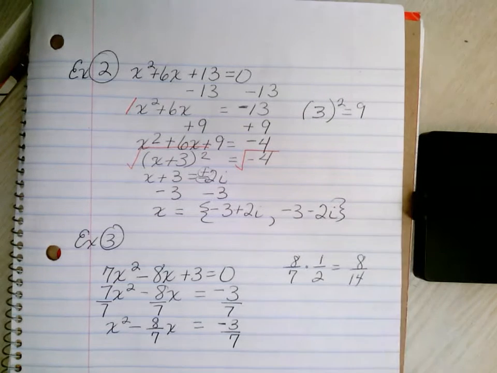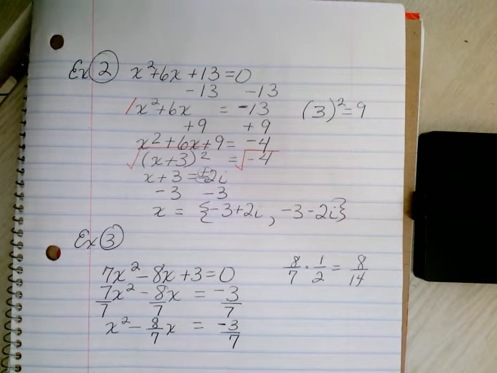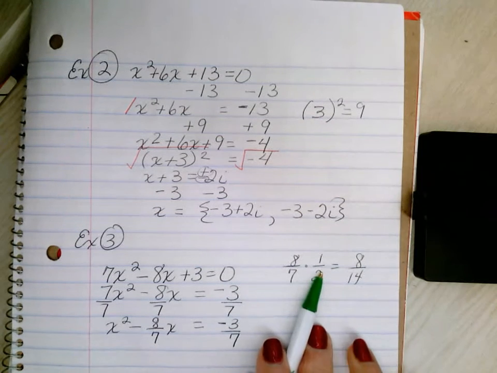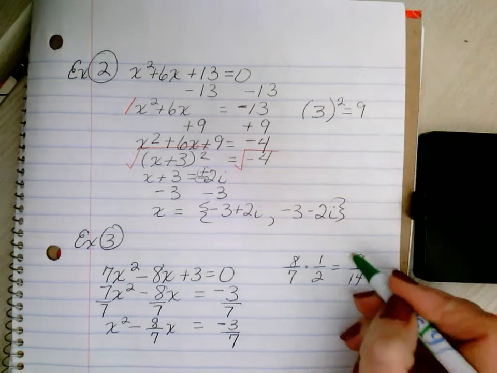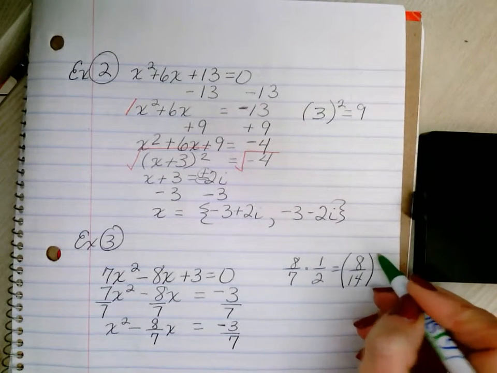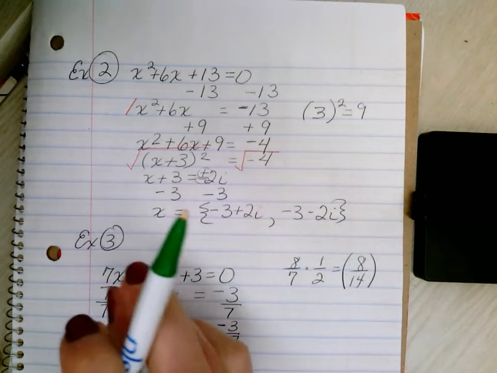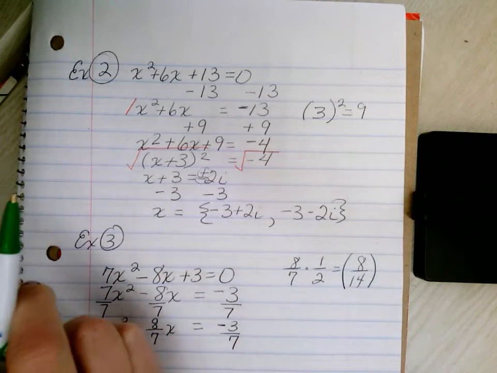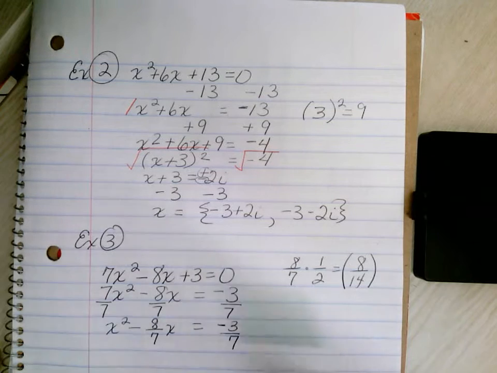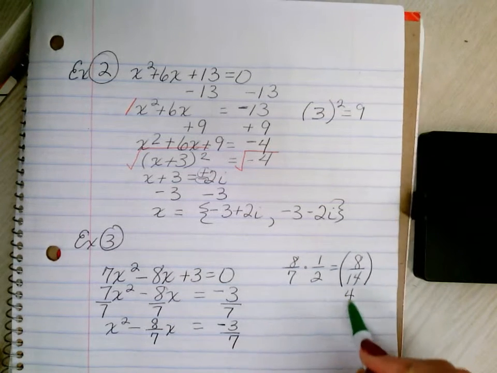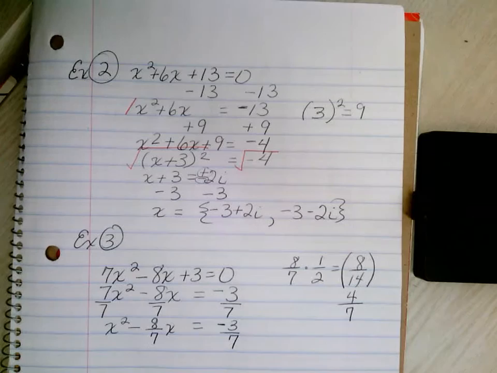Okay, you should have something that looks like that. Take half the coefficient of that. Let's reduce that. I think that would be quicker. So reduce it to 4/7. A whole lot quicker, guys.